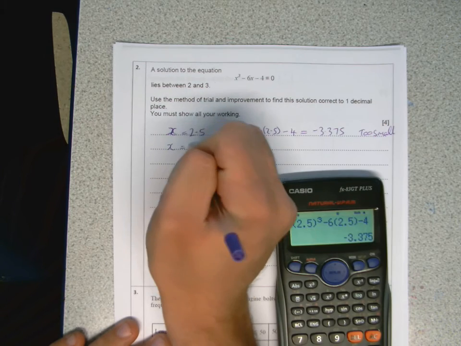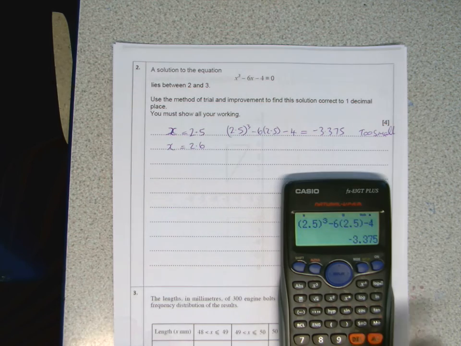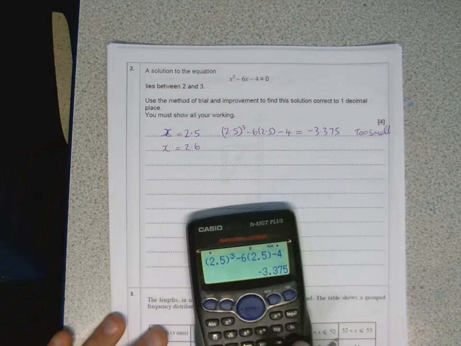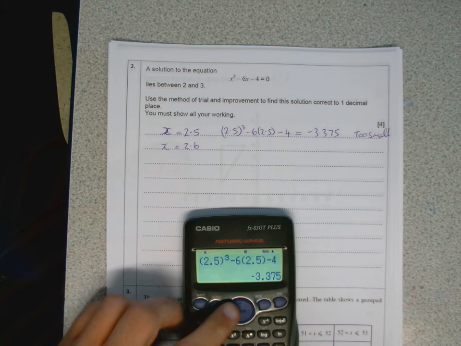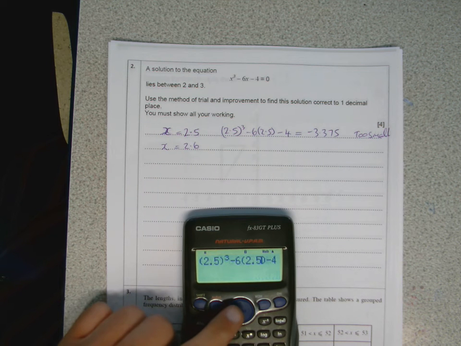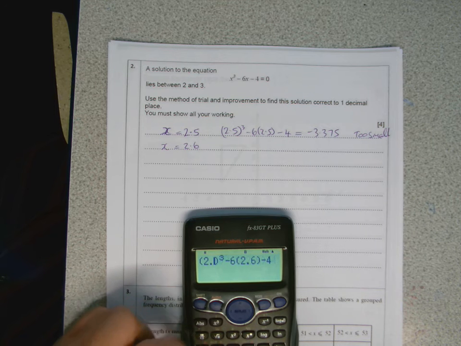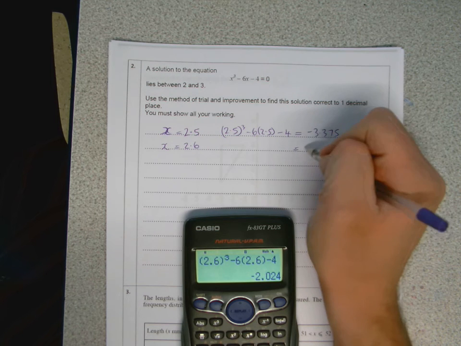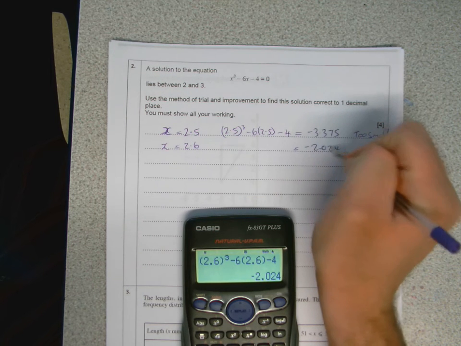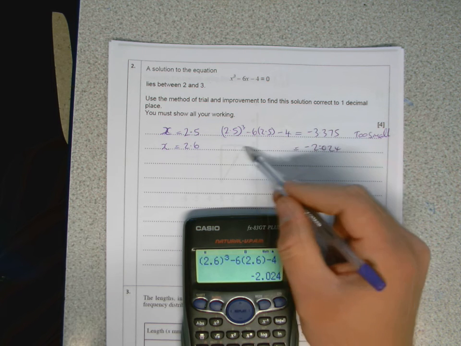So 2.5 gives an answer which is too small. We've got to try 2.6. We've got to try a higher value. So 2.6 is the best place to start. If I go back on my calculator, I don't have to type it all again. I just need to change it to a 6. When I work that out, I get minus 2.024.